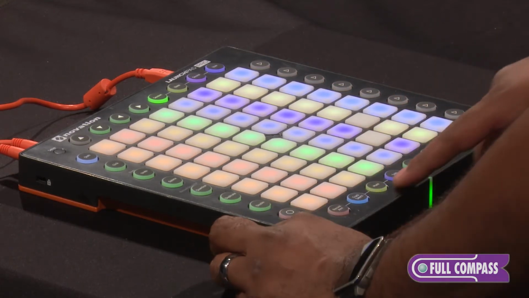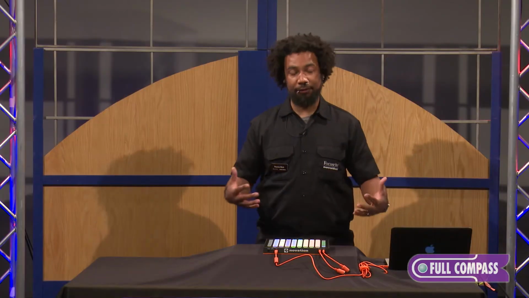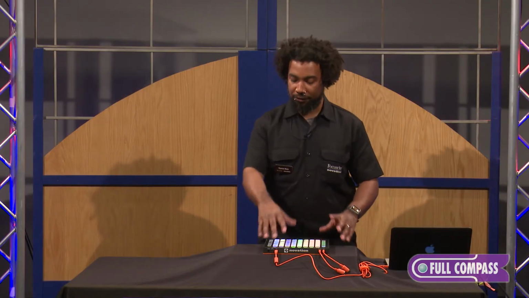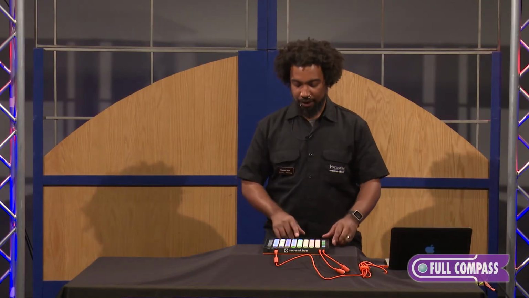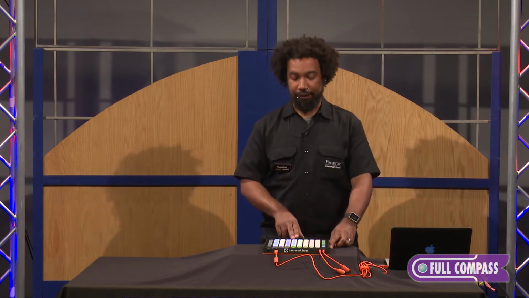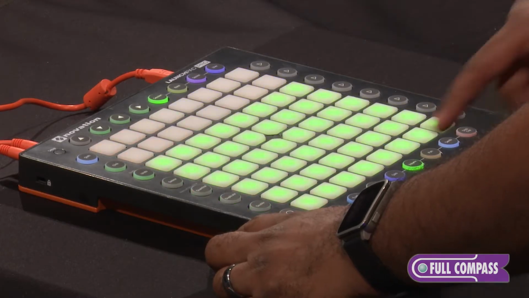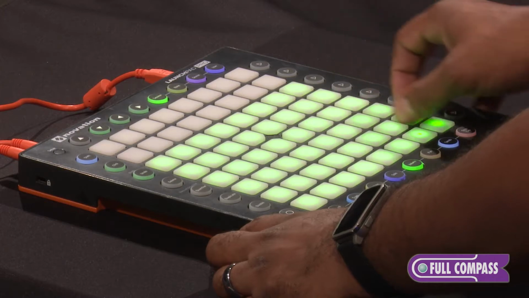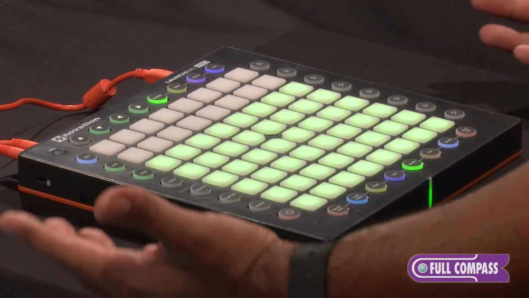You have additional buttons down here that let you access the mixer functions directly, so you don't have to go into a mixer mode and then the submenus there. Every mixer function has its own dedicated button. So if I hit the volume button, now, each vertical column represents the volume fader for that particular track.